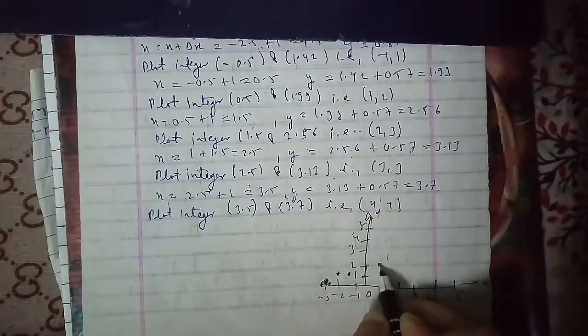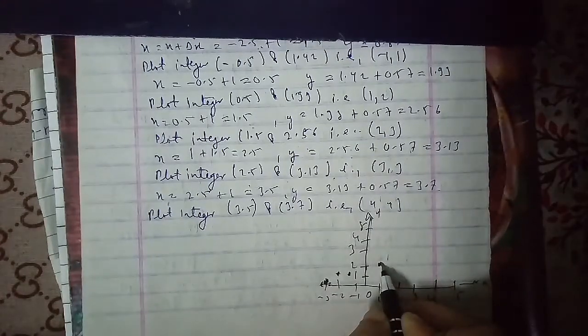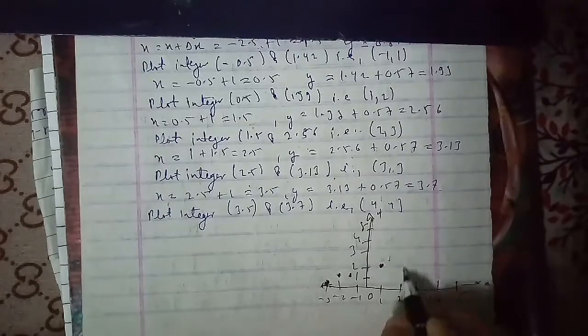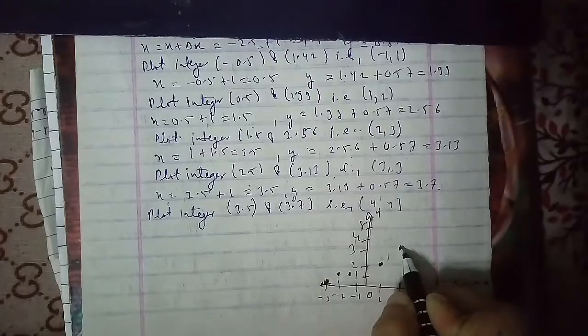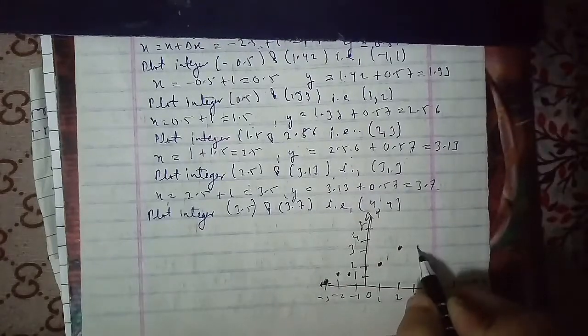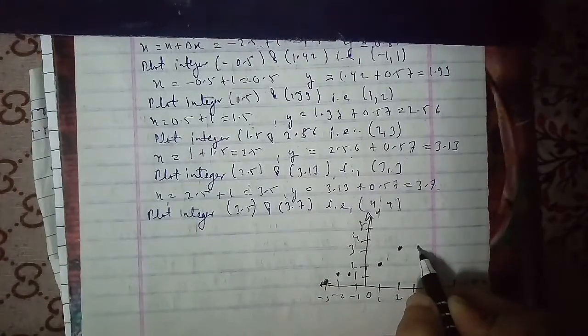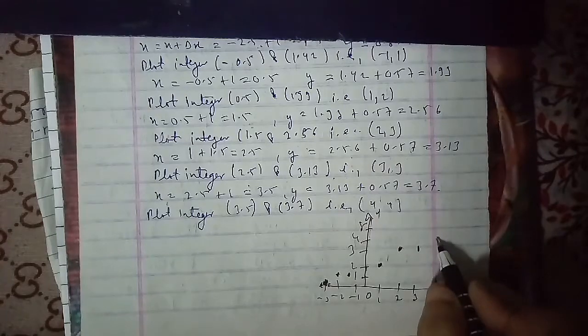And then we have 3 comma 3. So 3 comma 3. And then we have 4 comma 4. So 4 here and 4 here, and we'll join all of them. So this is the graph that has been represented here.